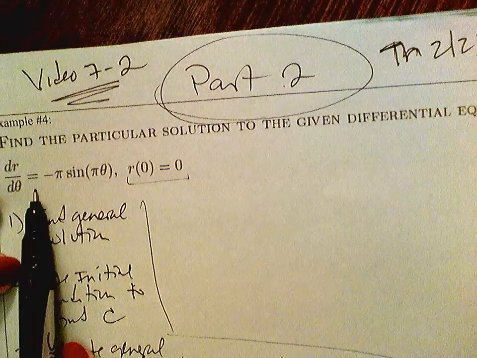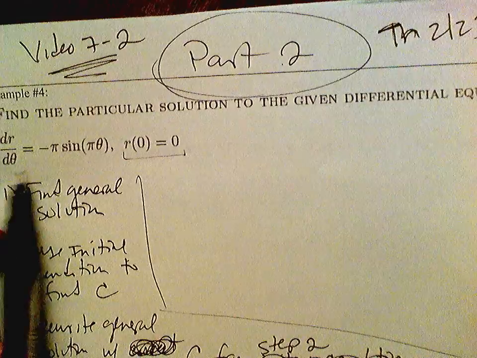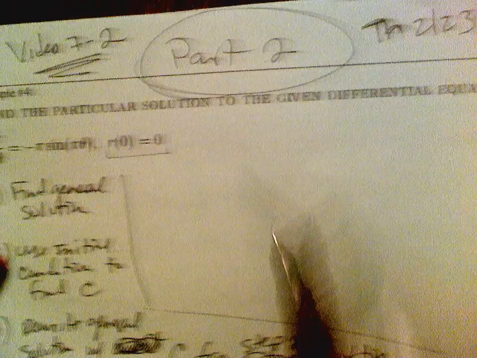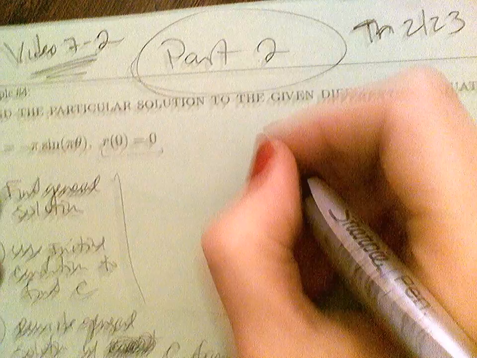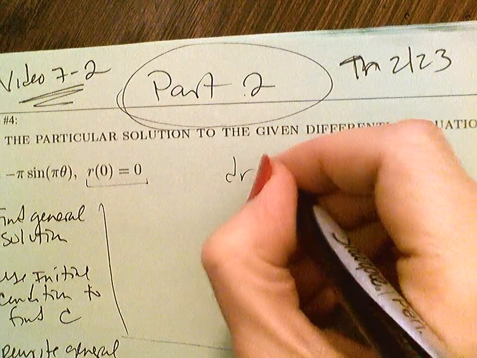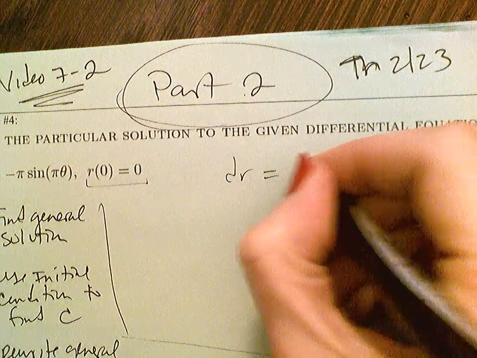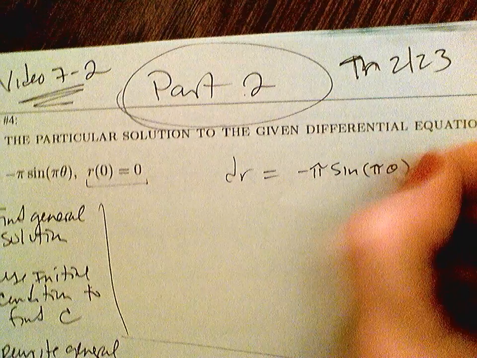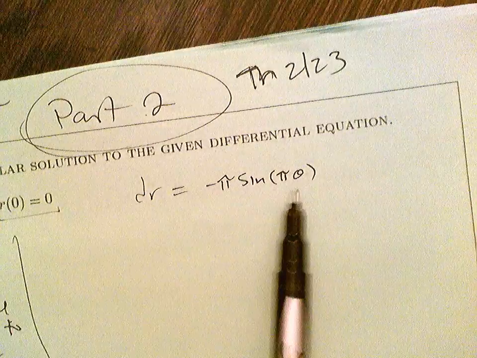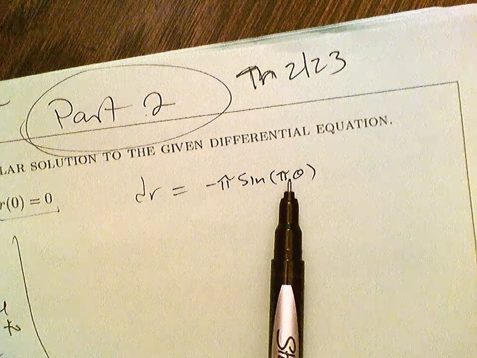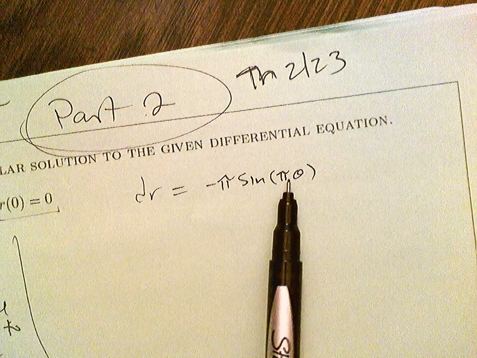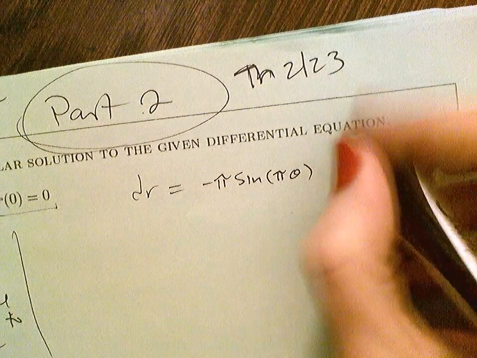All right, so you take the differential equation and you begin separating its variables. It's already in Leibniz notation, so I'm going to separate the variables. So I get dr equals negative pi sine of pi theta. And right away, I see a function within a function. I know that I'm going to have to take the antiderivative, so I'm probably going to need to use substitution.